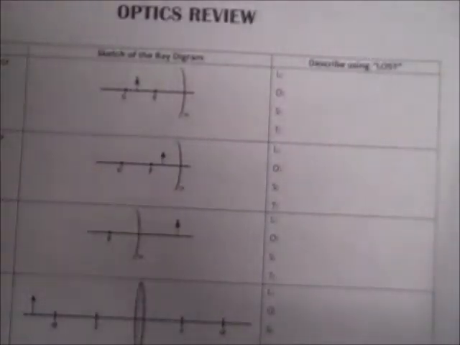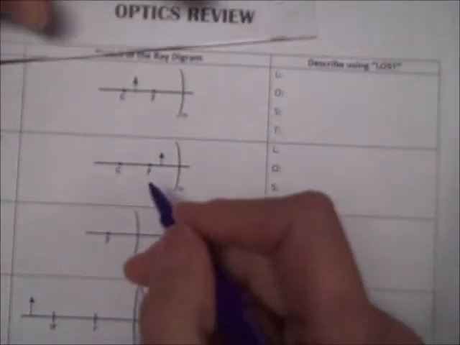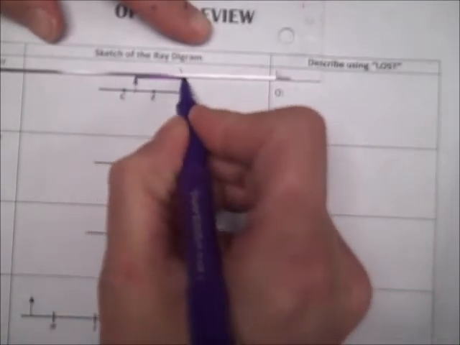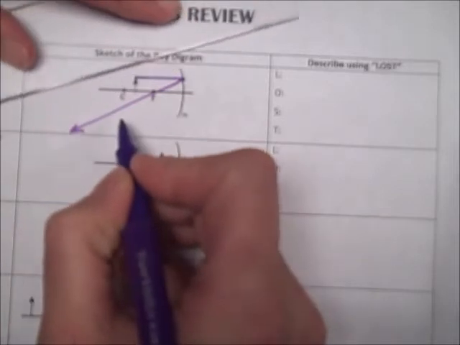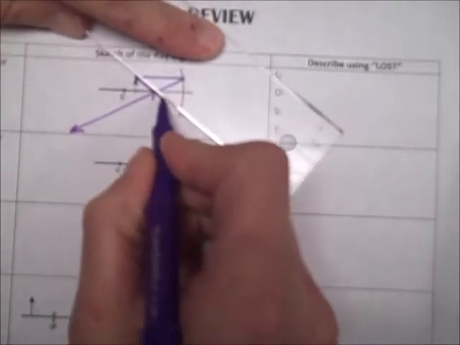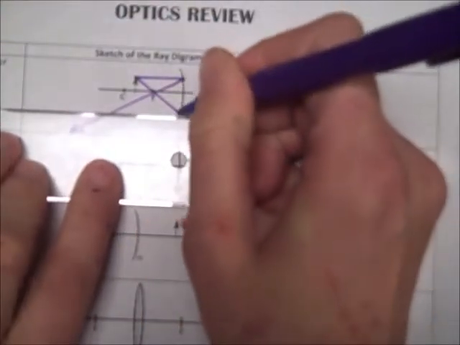Hello, and here we are to do the optics review for regular physics, and we've got some sketches of the ray diagrams. First one goes in parallel, reflected down through the focus, and then through the focus, reflected out parallel. And where those two rays cross will be our image.